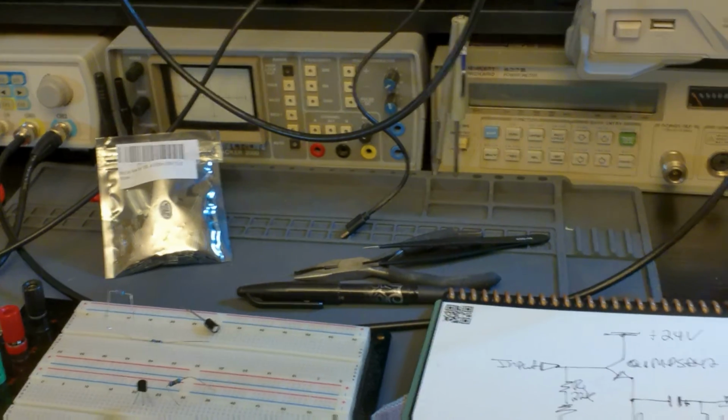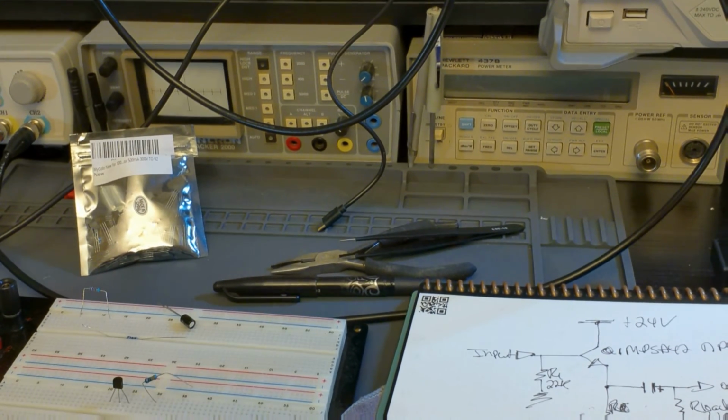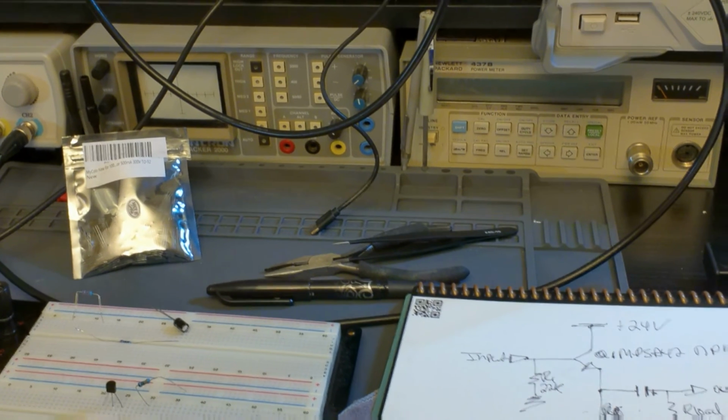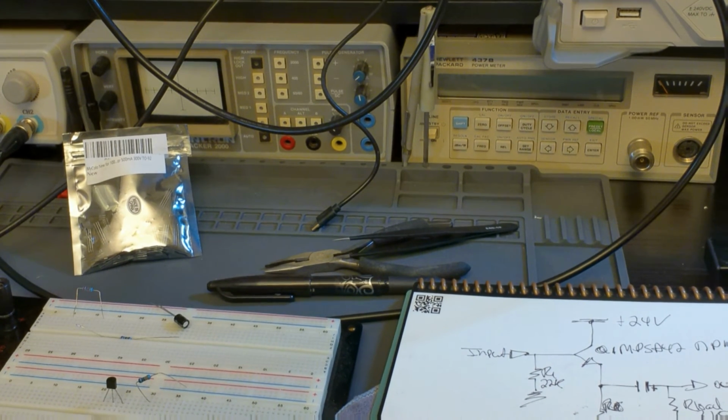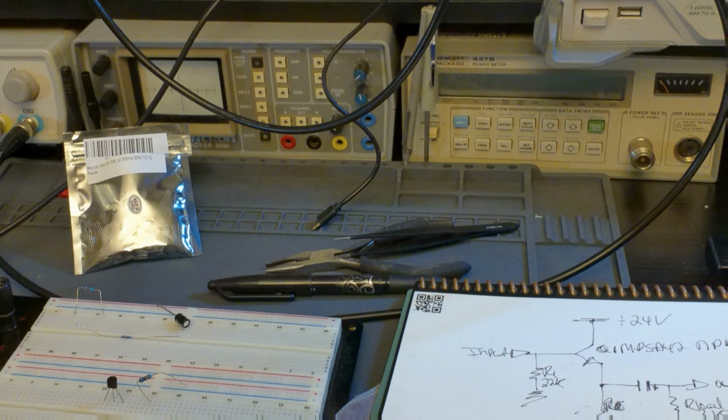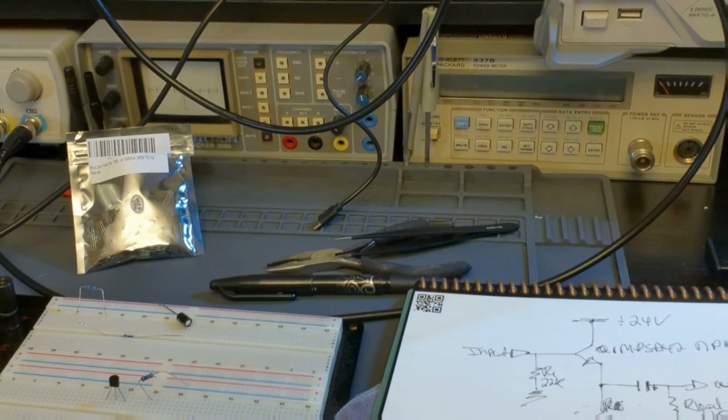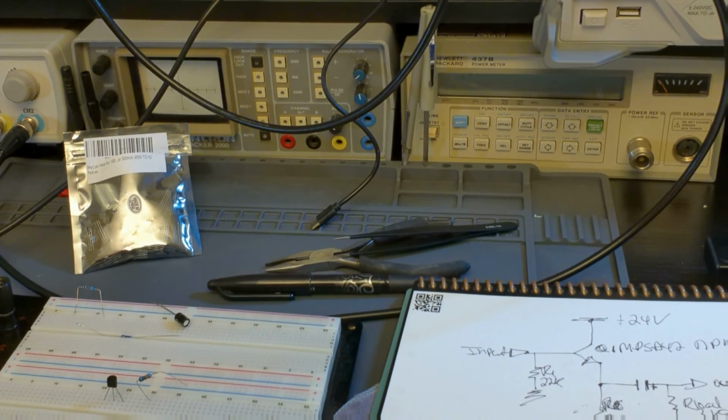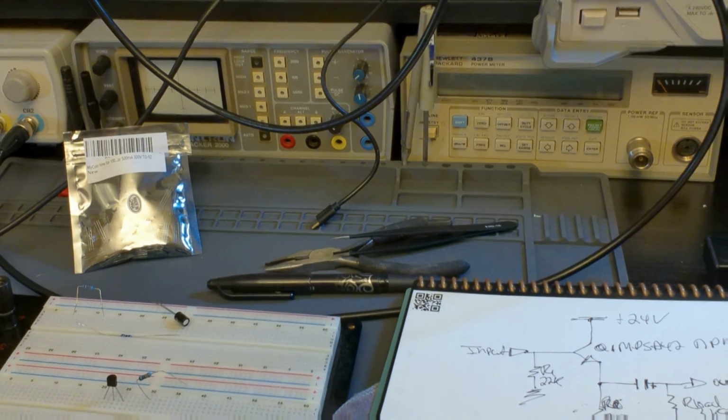Again, the components I'm going to be using are a transistor, a capacitor, and 3 resistors.